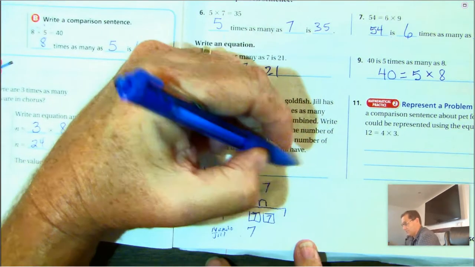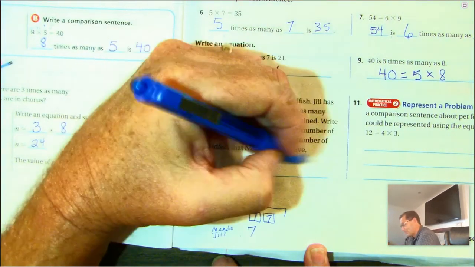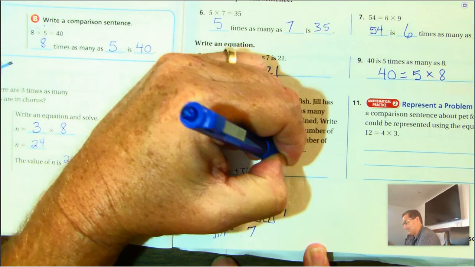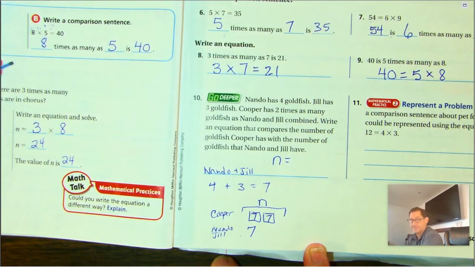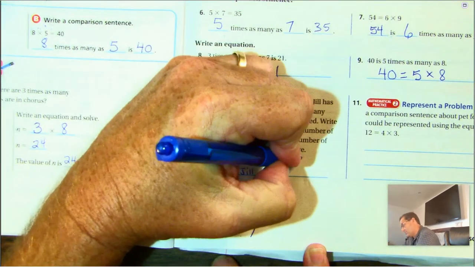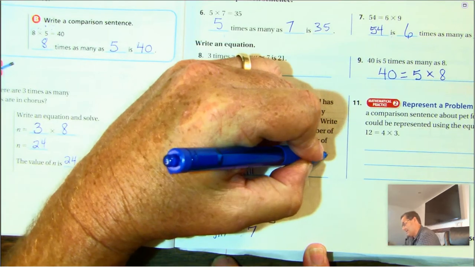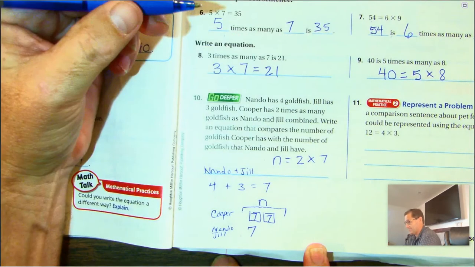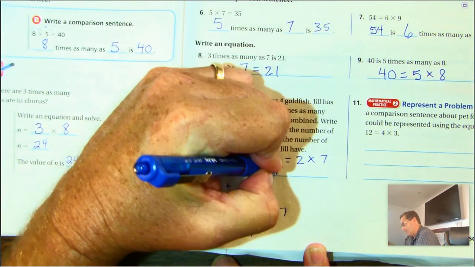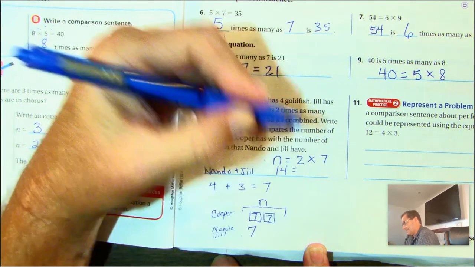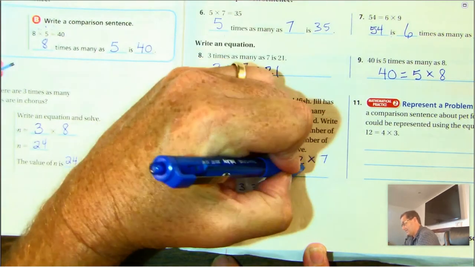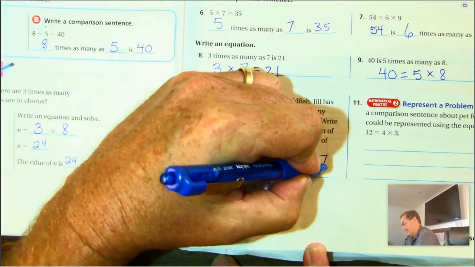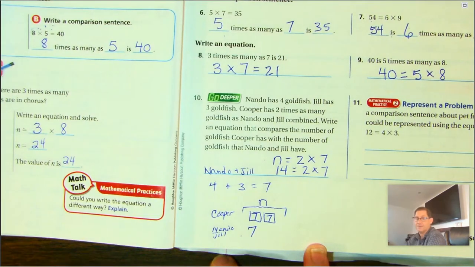So our equation would be n is 2 times as many as 7. So Cooper has 14. 14 is 2 times as many as 7.